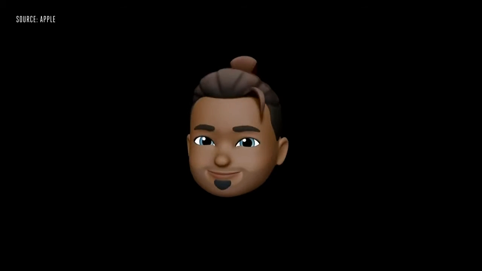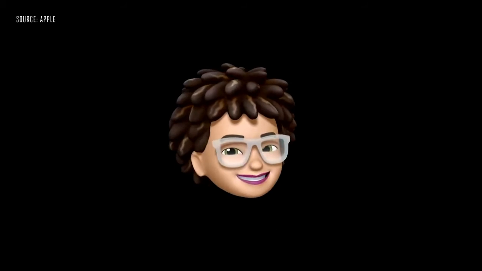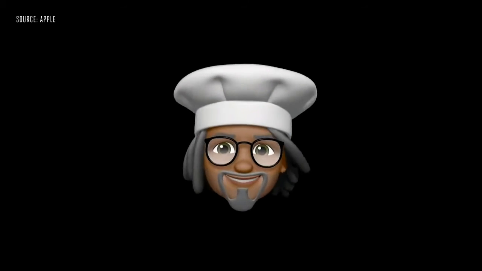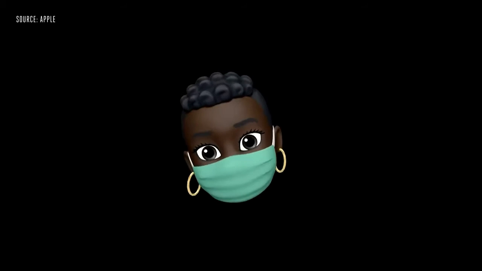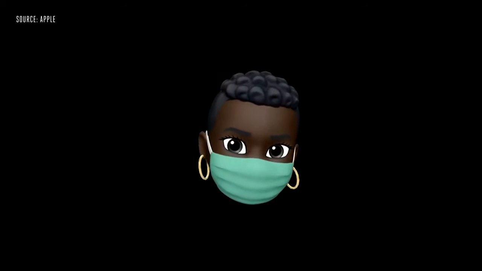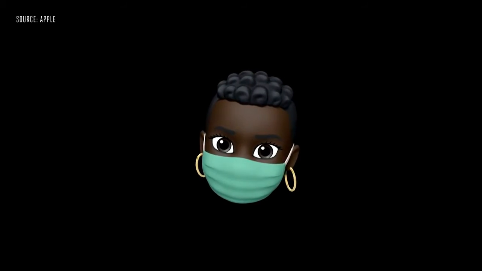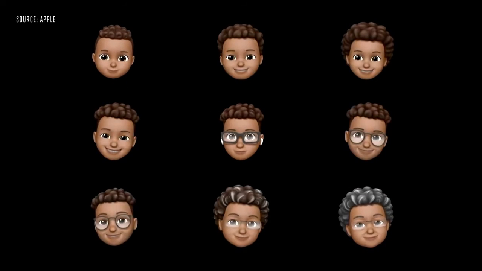Next, let's talk about expressing yourself with Memoji. In iOS 14, we're adding even more ways to create your look with over 20 new hair and headwear styles to let you reflect your hobby, profession, and personality. We've also added something that's even more relevant today, face coverings. And we're adding more age options too.